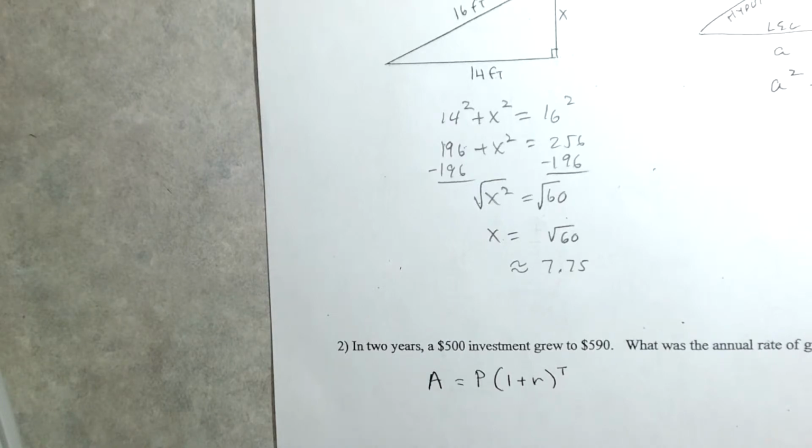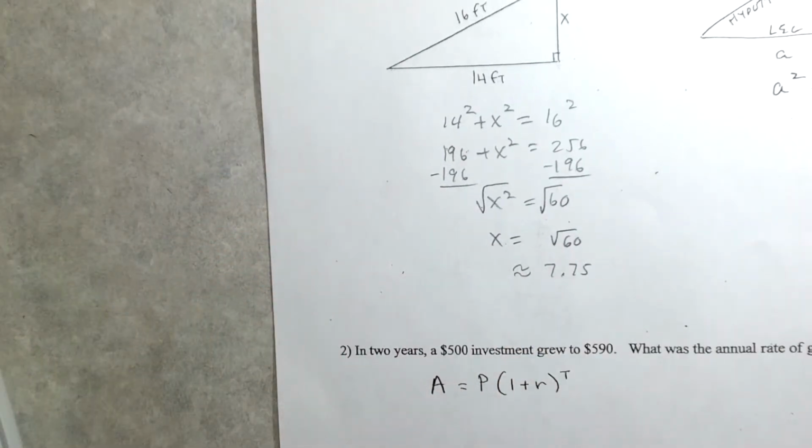And I think I'm going to try to turn this light down a little bit. It looked like the light has washed out the writing a couple of times here on me.